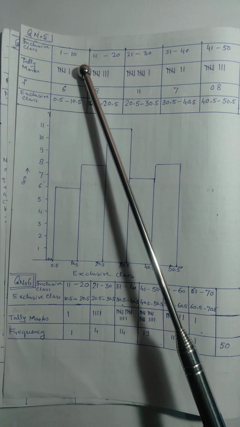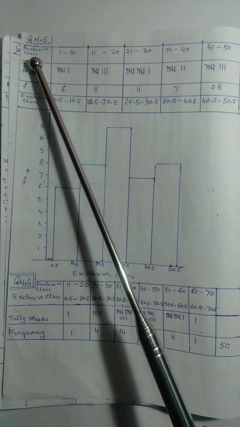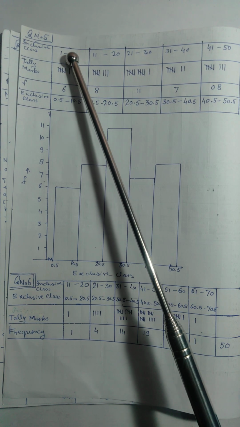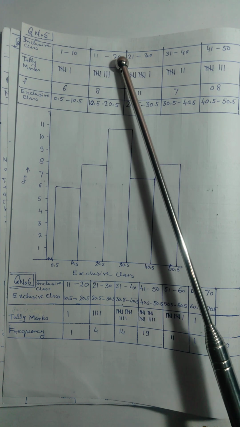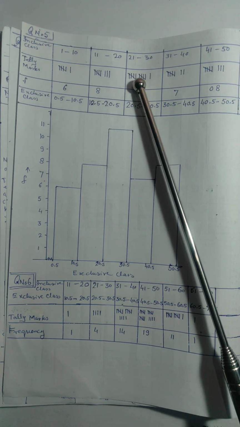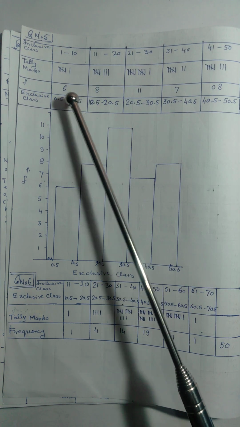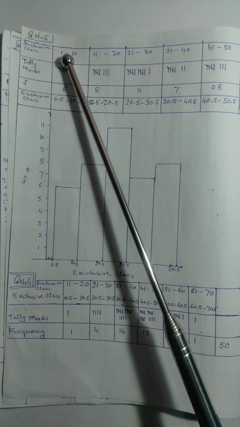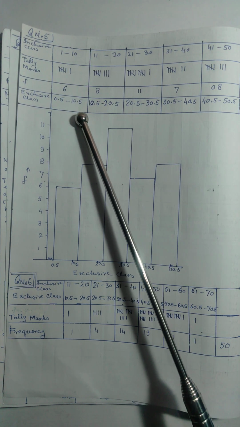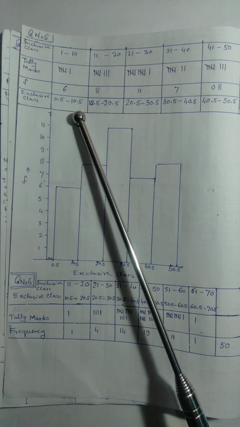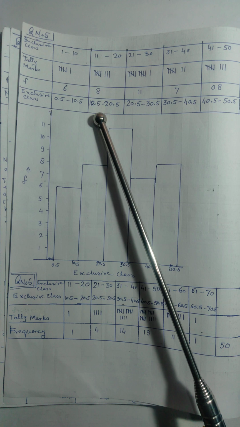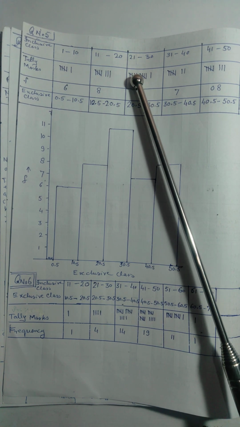This class is known as inclusive class. I have written here inclusive class. It means 1 and 10 both will be counted in this class, 11 and 20 both will be counted here, 21 and 30 both will be counted here. But in the case of an exclusive class, I have converted it: 10 plus 11 divided by 2 will give you the upper limit of the first class and the lower limit of the second class. In this way, we can find 20 plus 21 divided by 2.